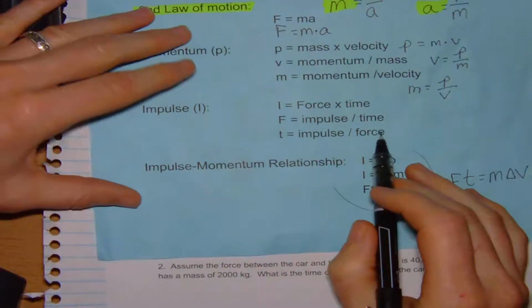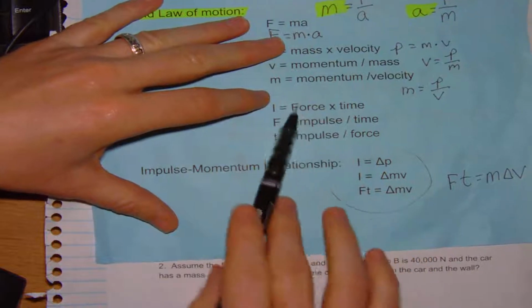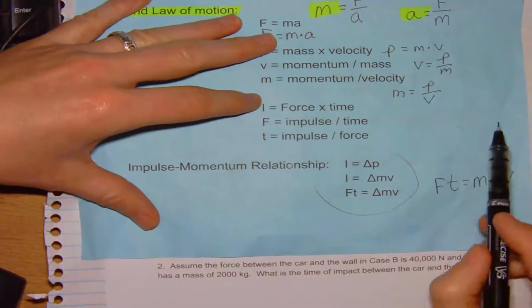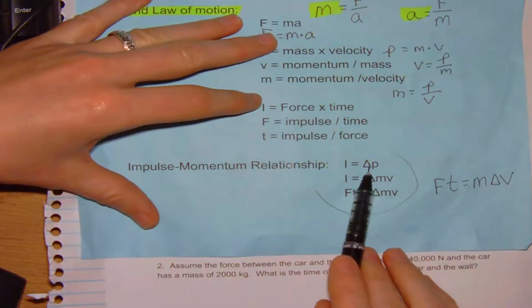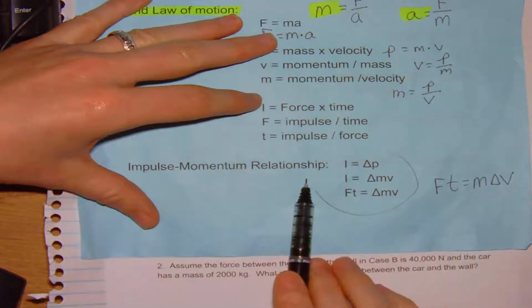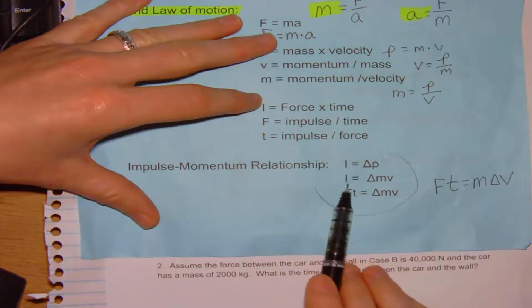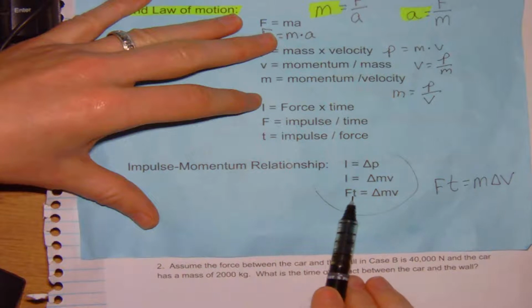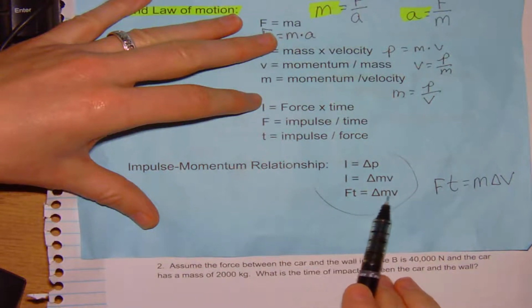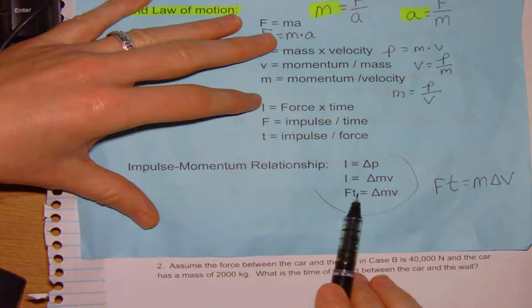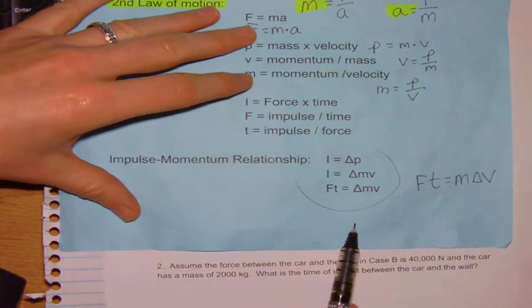On your formula sheet, all of these are essentially saying the same thing. I know it doesn't look that way, but we know that this is change in momentum. We know that I is impulse. In order to calculate impulse, it's force multiplied by time. And that impulse equals a change in momentum. So we could say Ft equals delta p. That would be the same thing.